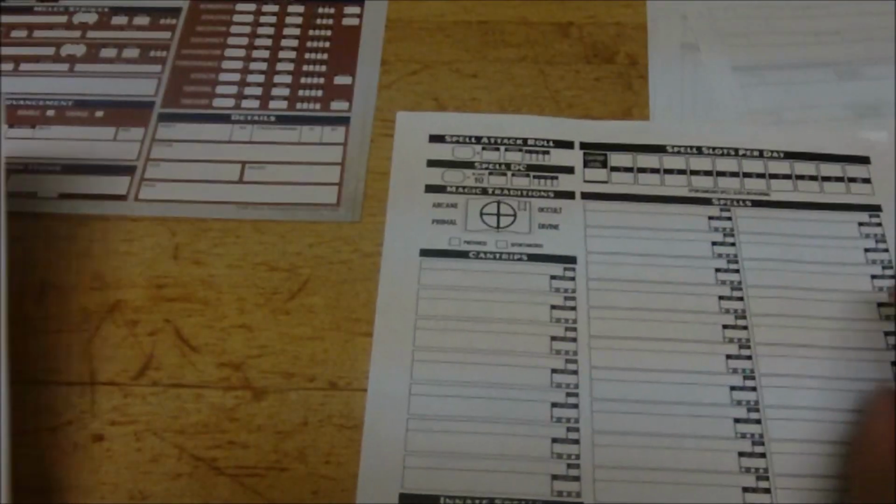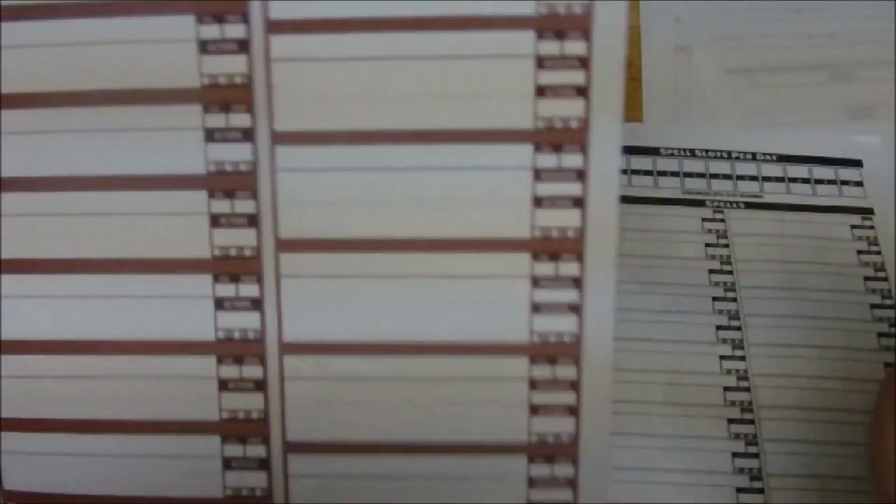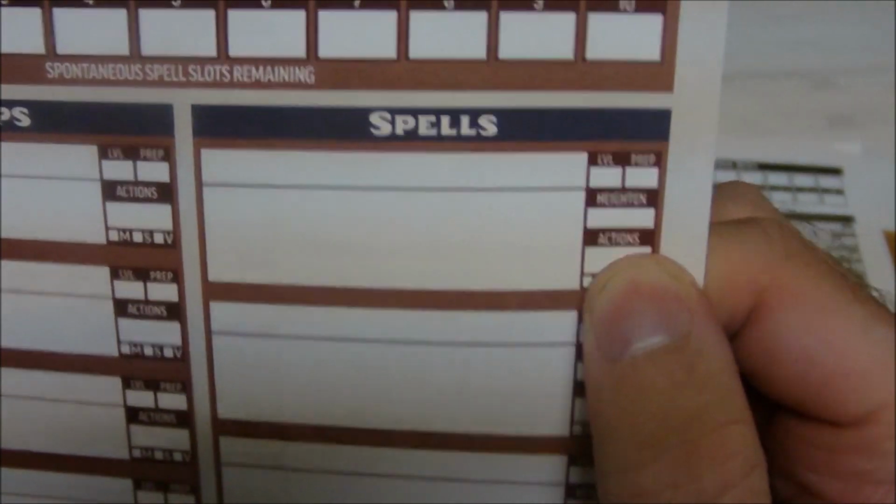But on the sheet included in the character folder, you actually have the spells, so you've got the spell level, a spot to write that down. Again, whether it's prepared or not, if it's heightened, and then you've got the actions there as well, so that's pretty cool to have all of that.